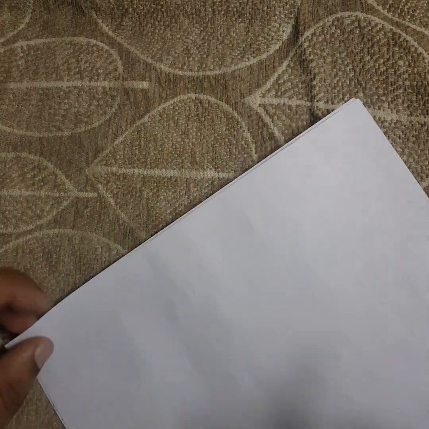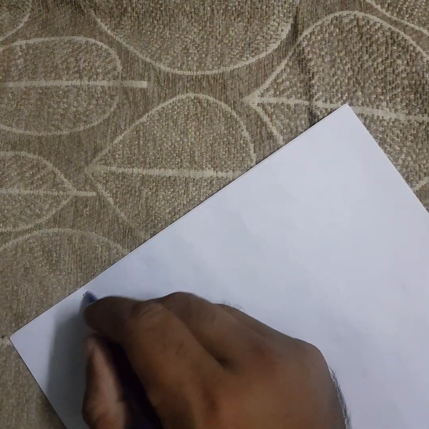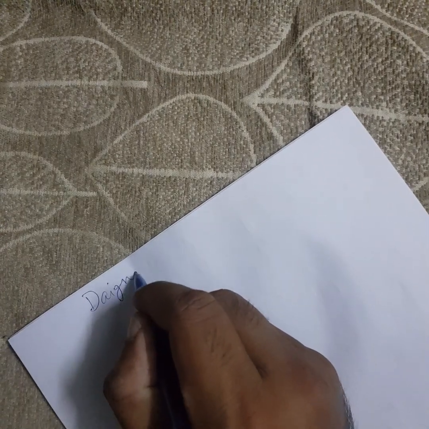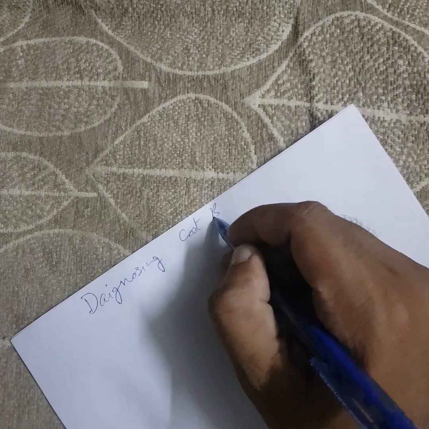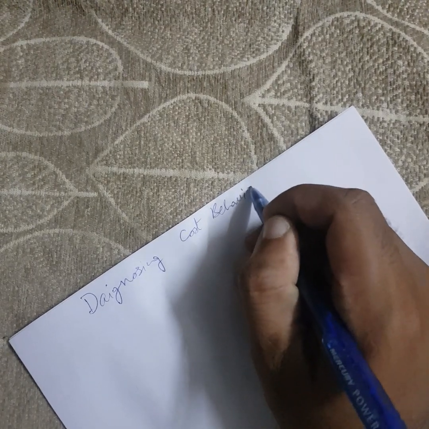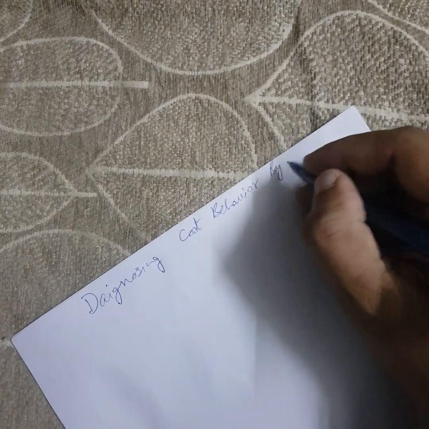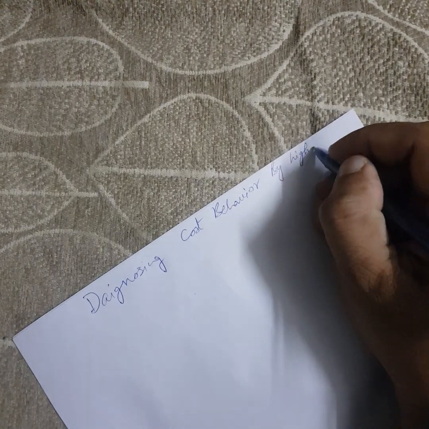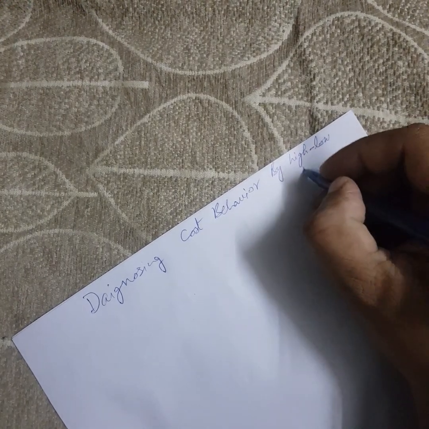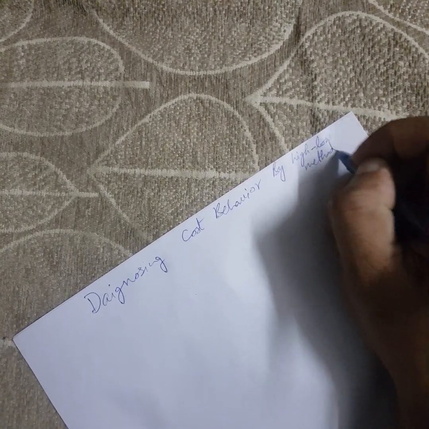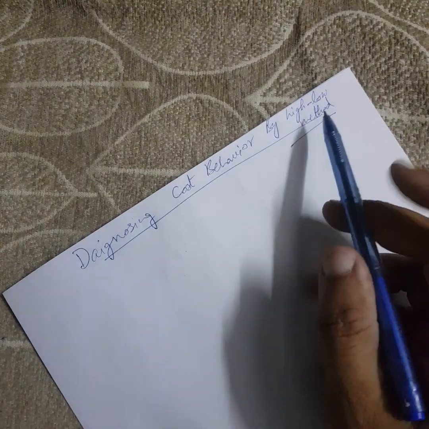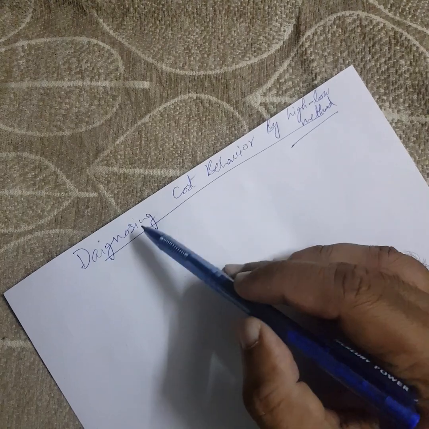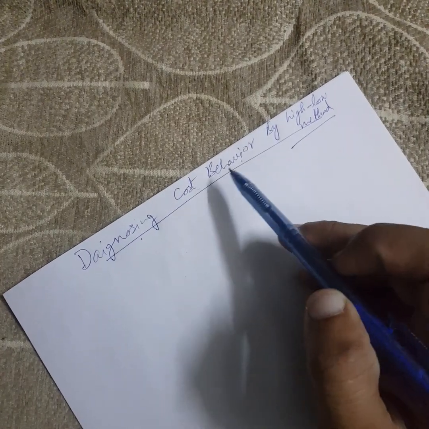Then comes the method of diagnosing cost behavior by the high low method. It is only a formula based method for diagnosing cost behavior.